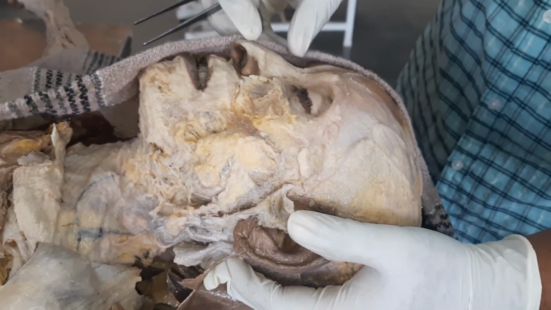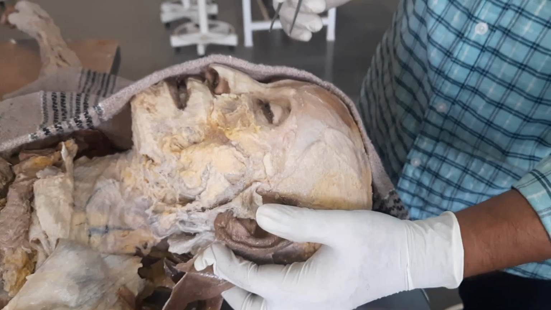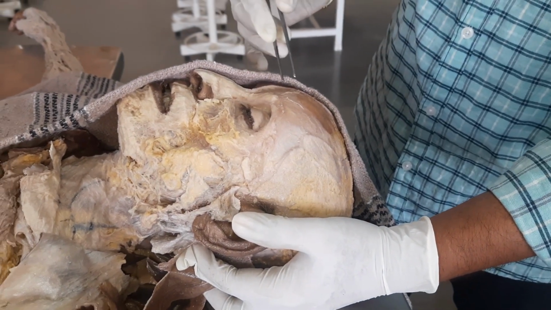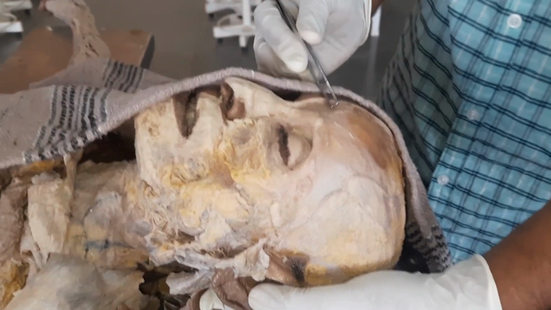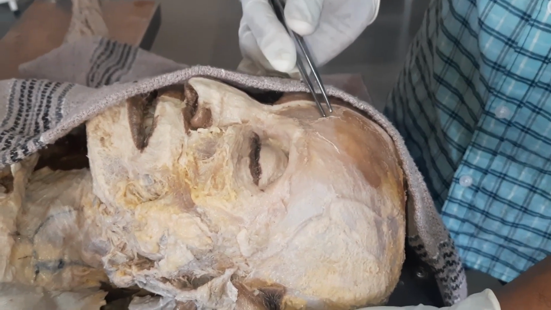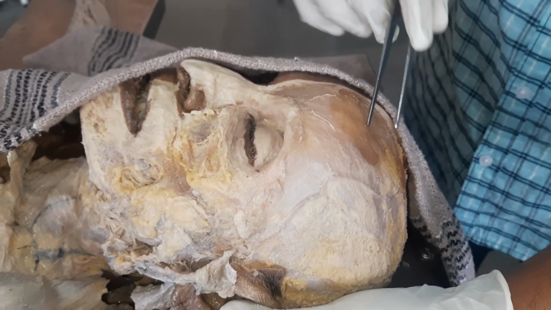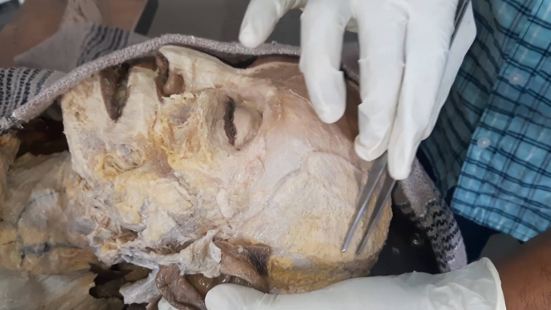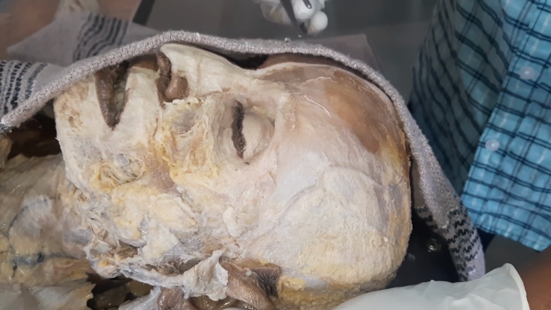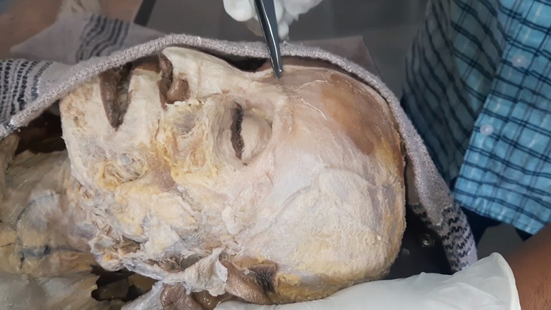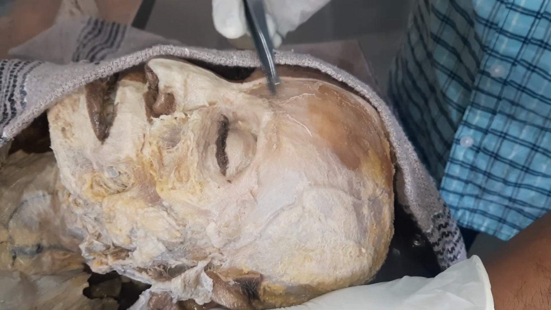Now let's see some of the structures in the scalp and face region. So we have dissected the scalp and we can see this area here. Skin is removed, superficial fascia also removed. You can see the fat in the superficial fascia, and here we can see some of the muscles.